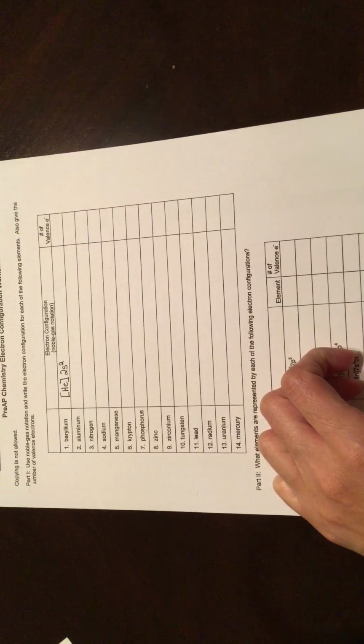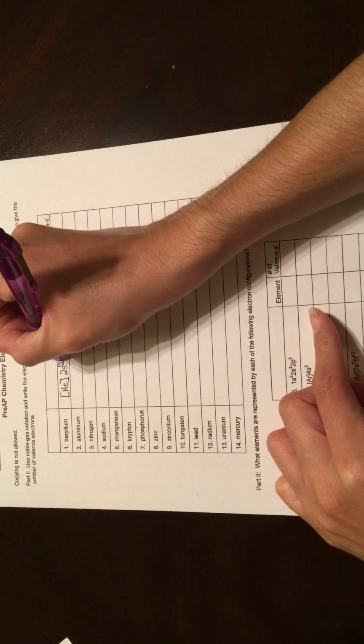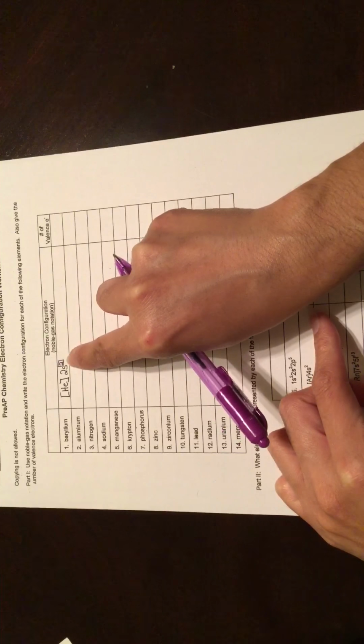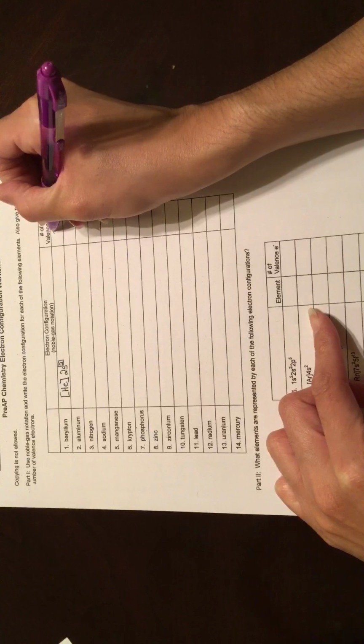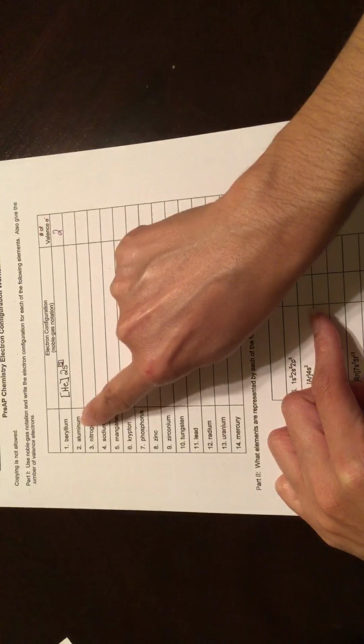Now we want to know how many valence electrons we have. Valence electrons depend on your last S and P sublevels. So I'm going to look here, and I notice that my last S says I have 2 electrons. Since there's no P following that, that means I have 2 valence electrons. Okay? All right, let's go on to the next.